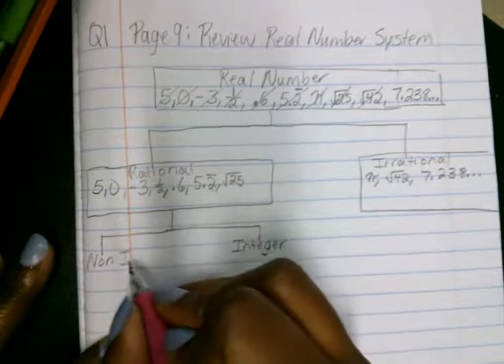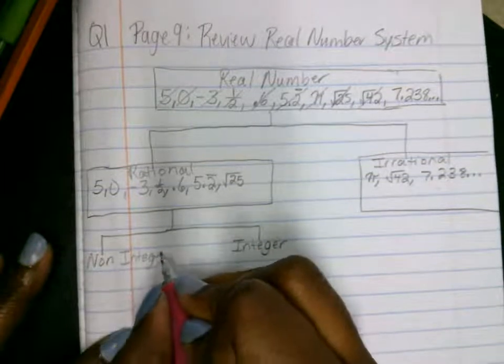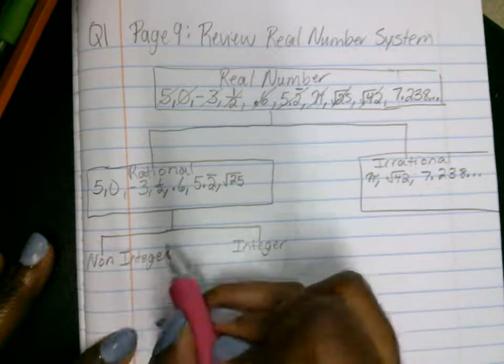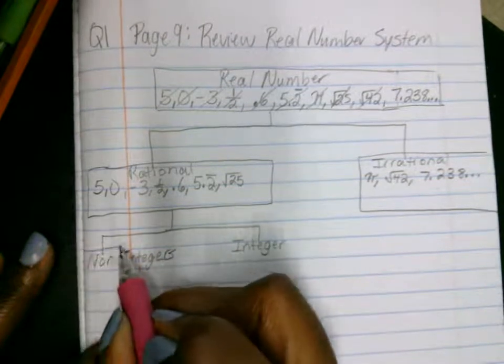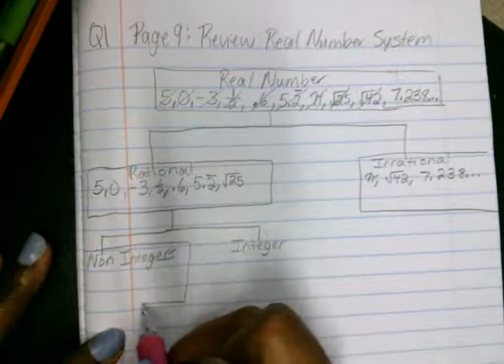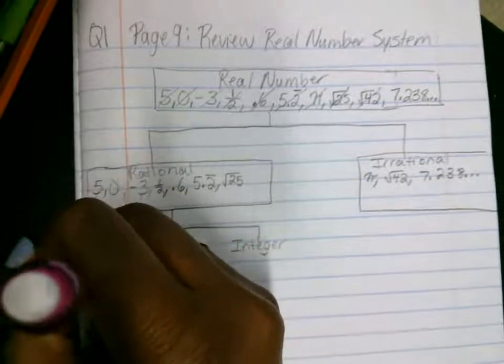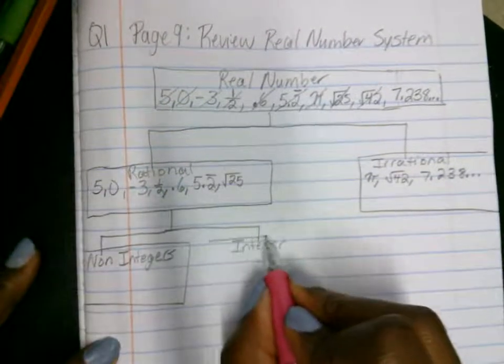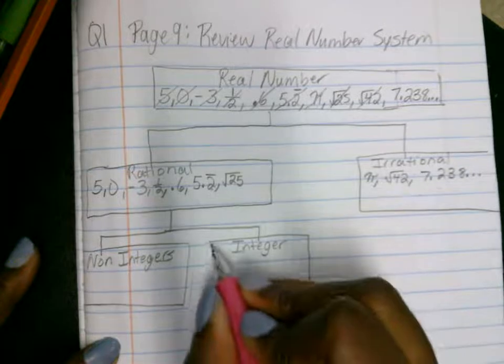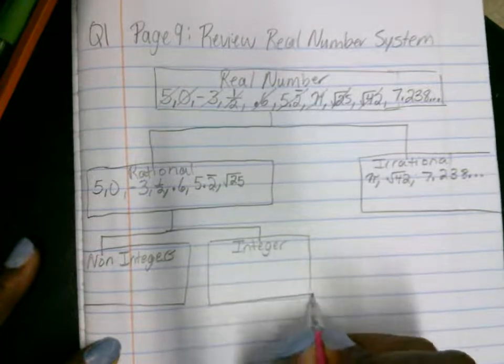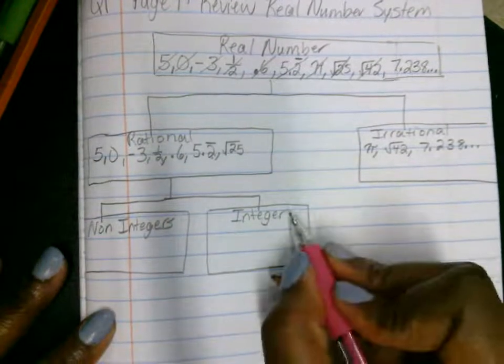Very good, Abby. Non-integers are fractions and decimals. Integers are whole numbers and their opposites: positive numbers, negative numbers, and 0. They do not have fractions attached to them. They do not have decimals attached to them.